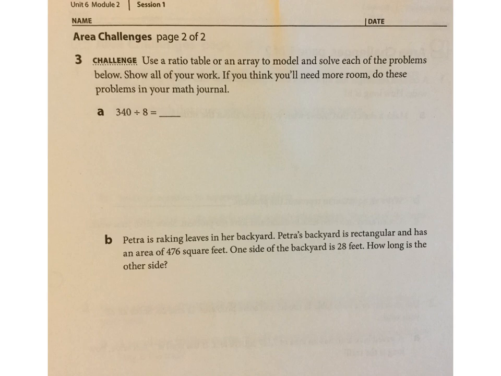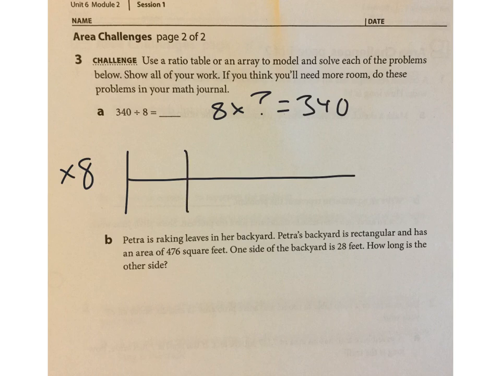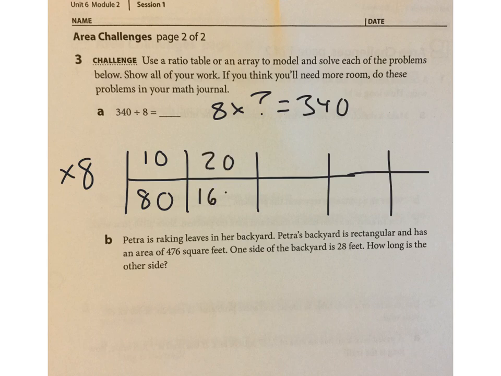And again, we can think of this as 8 times what equals 340. And so times 8 is the rule for this ratio table. And I'm going to start with, you can start anywhere you're comfortable, but I'm going to start with 10. And I know 10 times 8 is 80. 20 times 8 is 160.